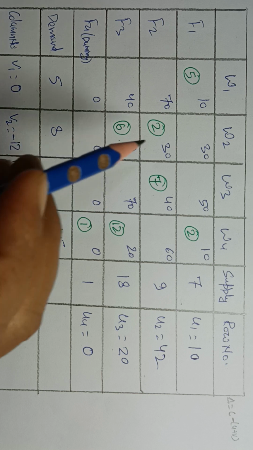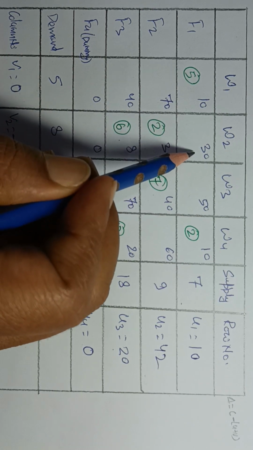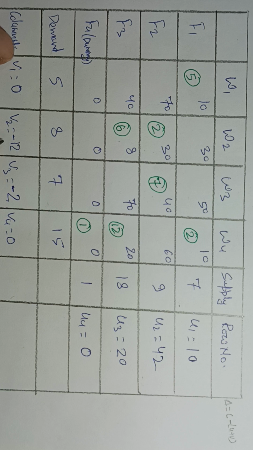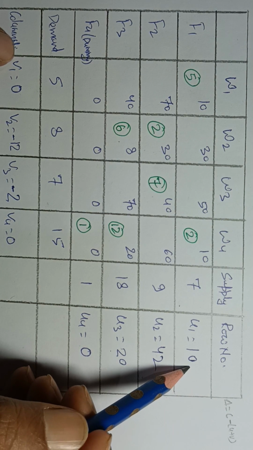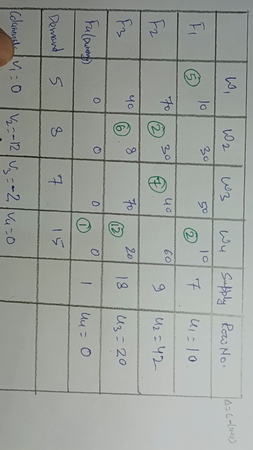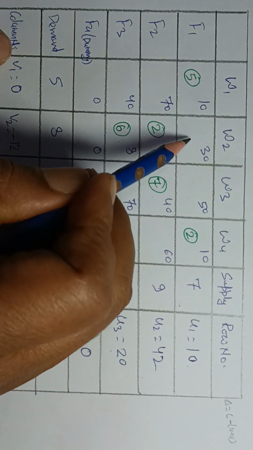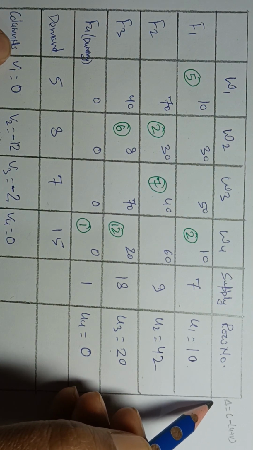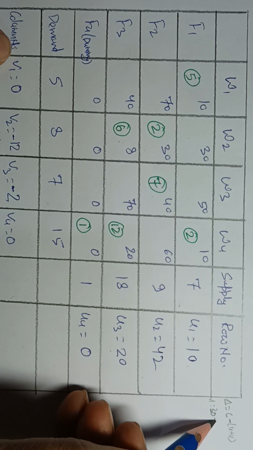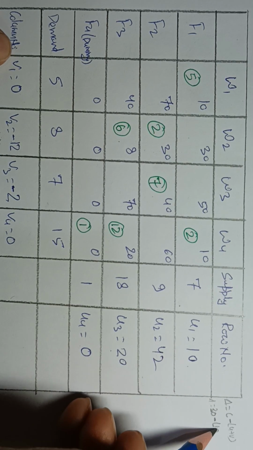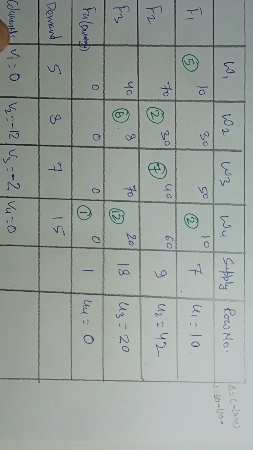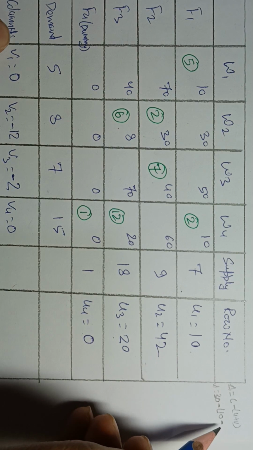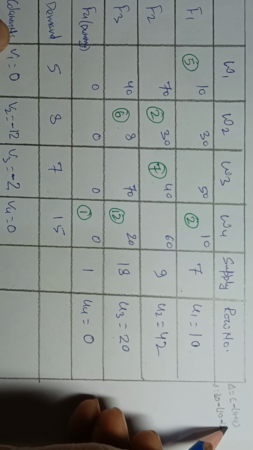So for example, we will calculate for this. C is 30, and here U is U1. We will take this column number, meaning we will take the value of V2 and U1 for calculating the opportunity cost for this. So here 30 minus U1 is 10 minus, sorry, V2 is minus 12, it is already minus.